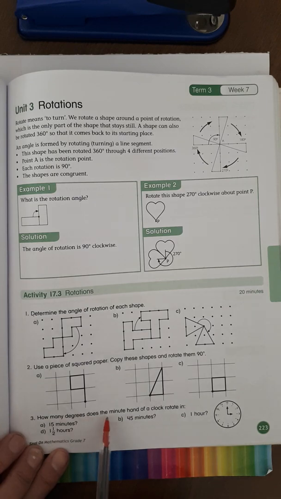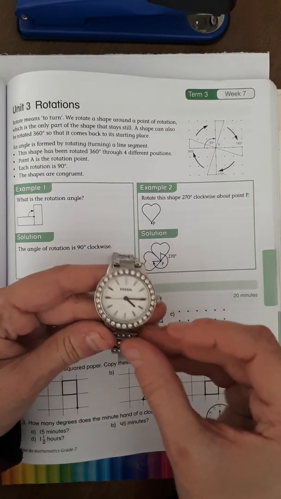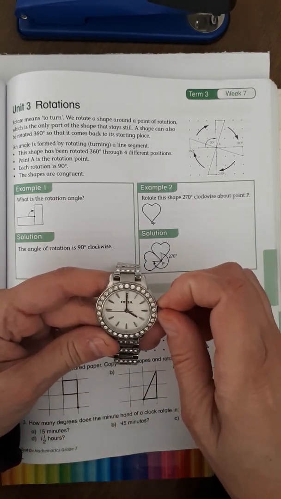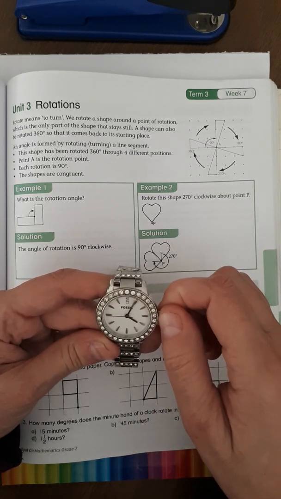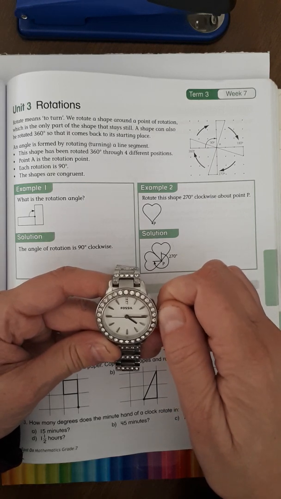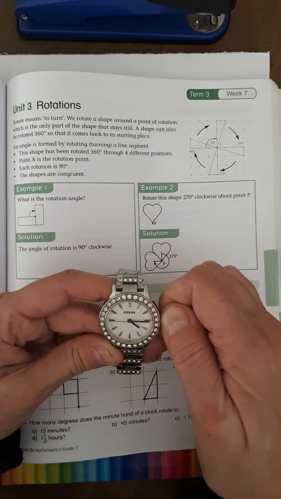How many degrees does the minute hand of a clock rotate in 15 minutes? So take your watch. 15 minutes. Work it out. How many degrees? There's my long arm. So it's from there to there. How many degrees is that? From there to there. Yes? Answer? 90 degrees.